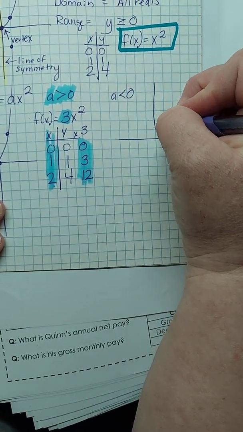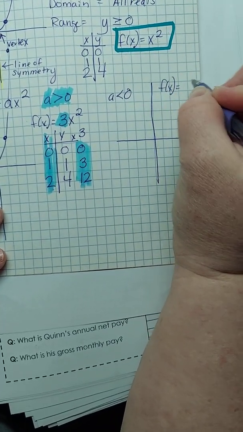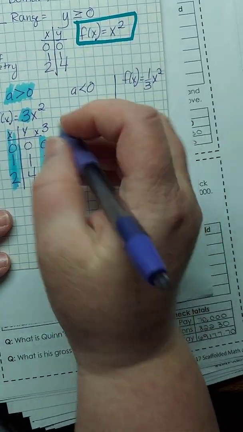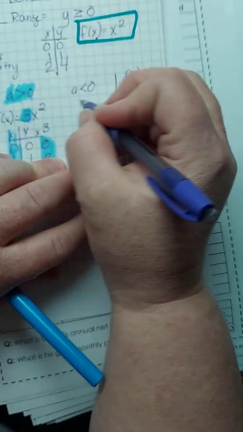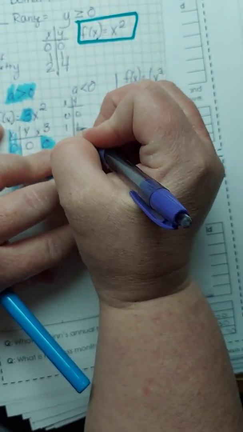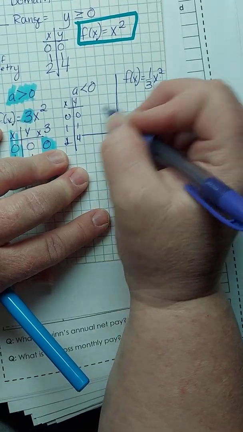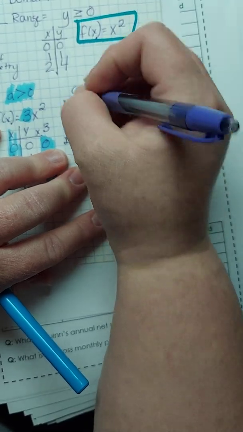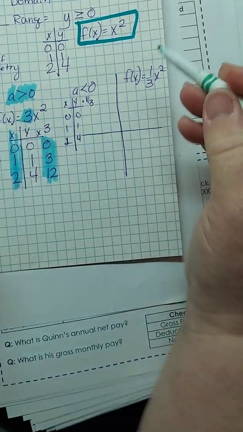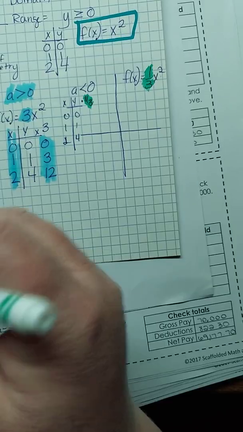Okay, now what if a is between 0 and 1? So let's do f of x equals 1/3 x squared. I have those same values: 0, 0, 1, 1, 2, 4, right? 2 squared is 4. But now I'm going to multiply by 1/3. So that's going to make them flatten out, isn't it?